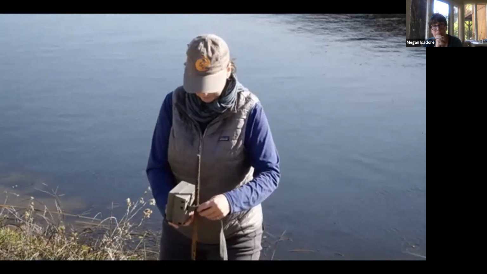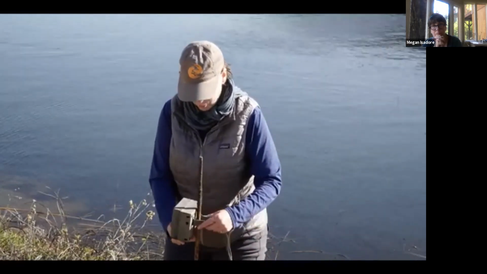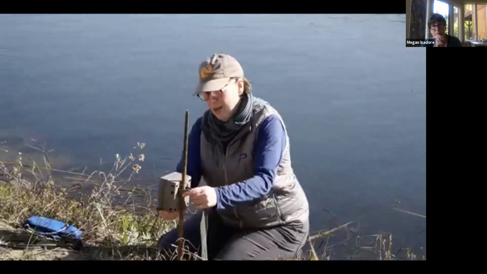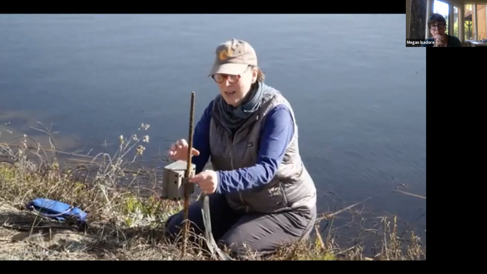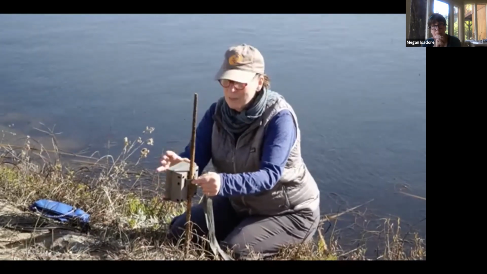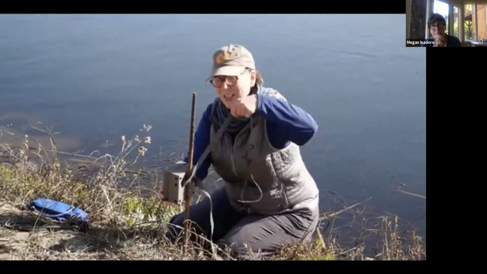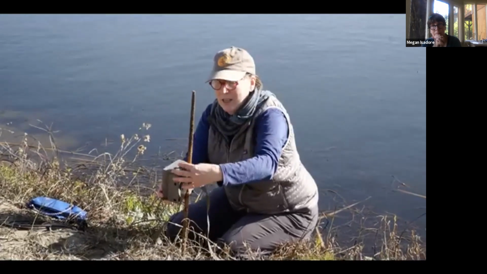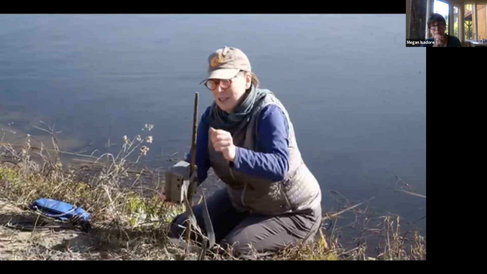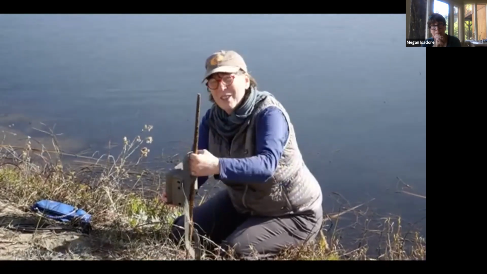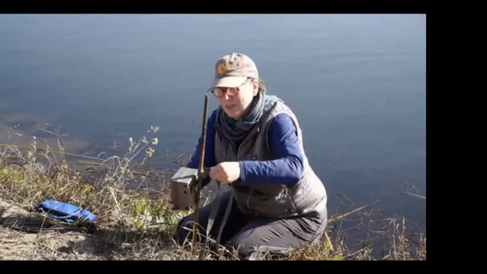So I do not have the perfect setup here. Normally, I would have a rock or something to let the camera sit on. I don't have that now, but one of the things about doing any kind of field biology is you use what you have and you make it work. And sometimes it's trial and error, and you have to come back next time with the stuff that you actually need, but I can almost always make something work in the field.